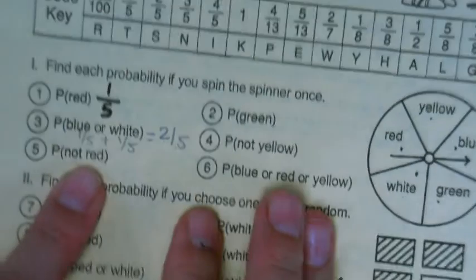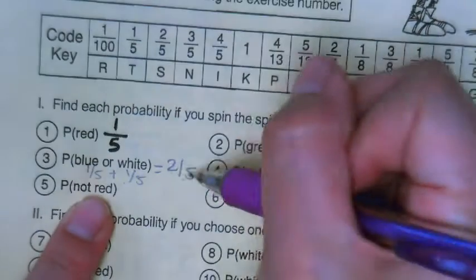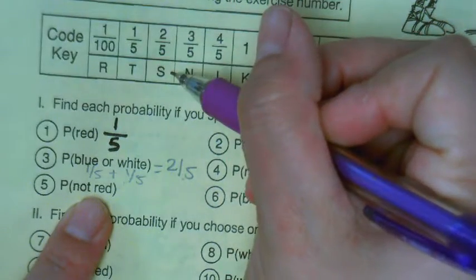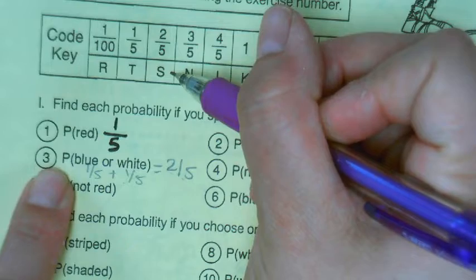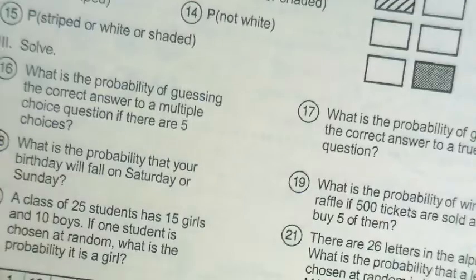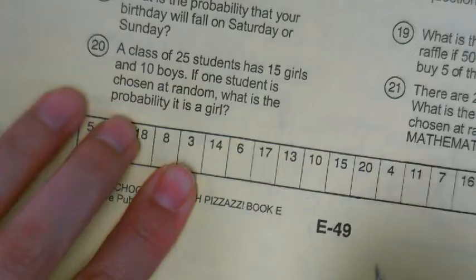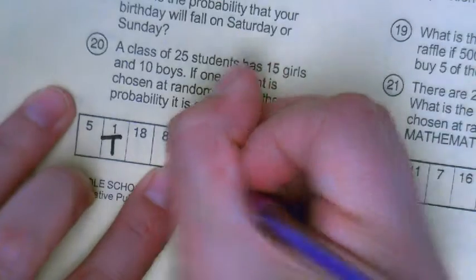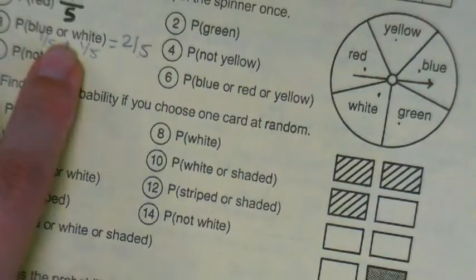So I go up here and I go, okay, what letter is 2 over 5? Oh, the letter is S. So for box 3, I'm going to write the letter S because my answer is 2/5. Okay? So when it says or, you add both of them.